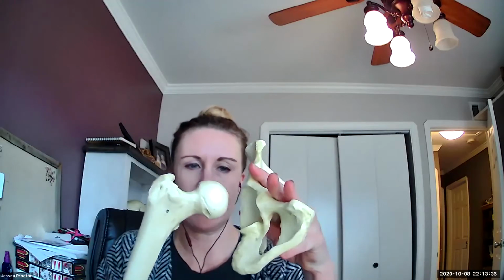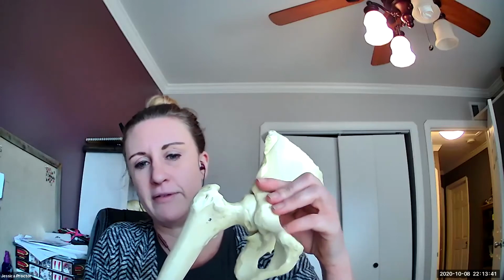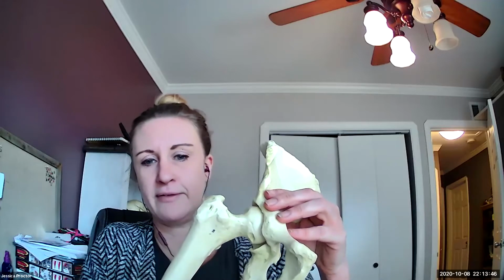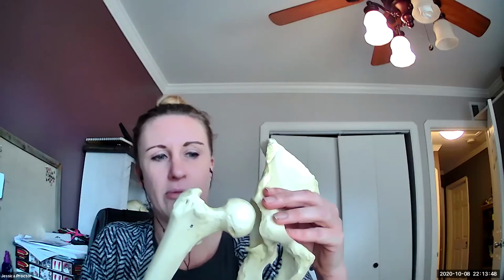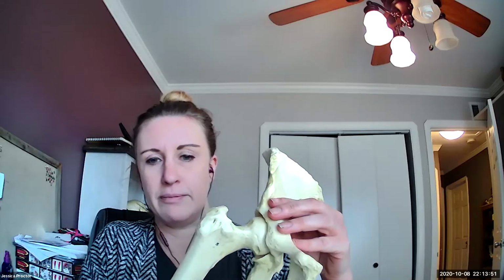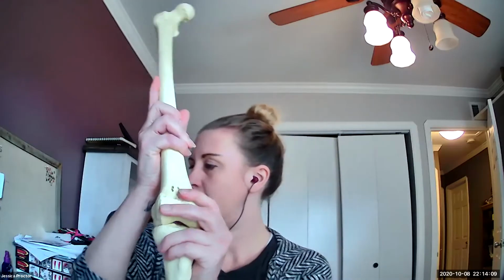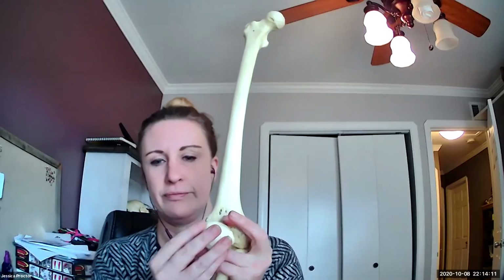At the proximal end, the head of the femur will articulate with the acetabulum of the pelvis, or more specifically of the ischium. Okay, so that's the first place where it articulates. Then down at the distal end, the femur is going to articulate or touch with the medial and lateral condyles of the tibia, your shin bone, and it also articulates with the patella.